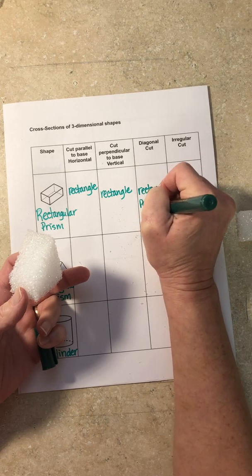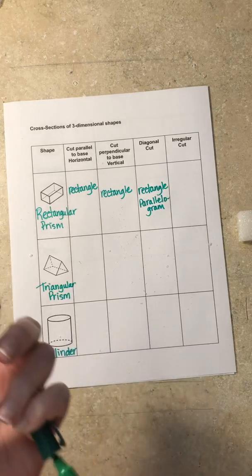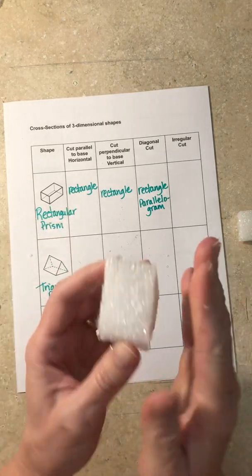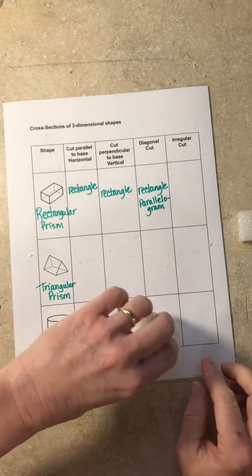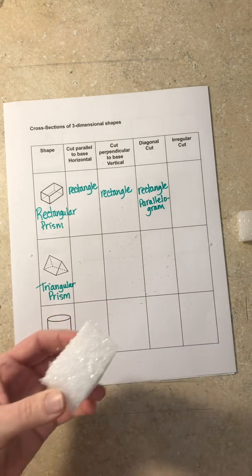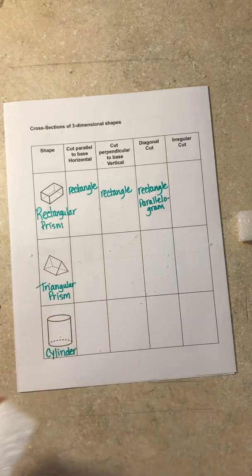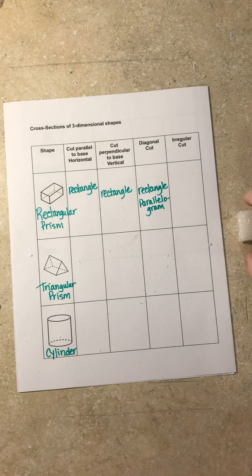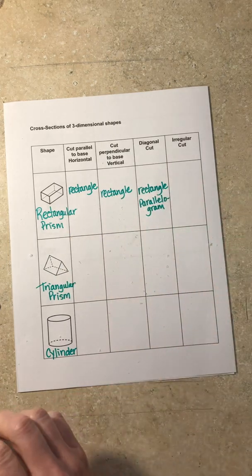We can't fit it all in there. Okay, a parallelogram, because it does kind of look a little bit more angled, but if you would lay this down and just draw around it, again, you're just going to get a rectangle, okay? All right, so it looks like I'm just making some rectangles on this.